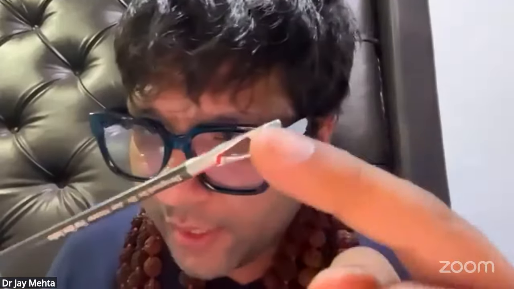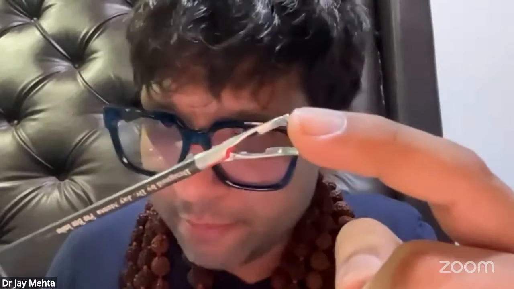I'm showing it in front of my glasses. Okay, if you see, this is a bipolar device. So what does it have? It has one pole and the other pole. So the current passes from one pole to the other pole. Very simple. What comes in between these two is the tissue.